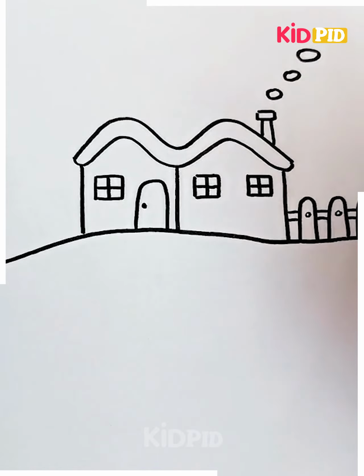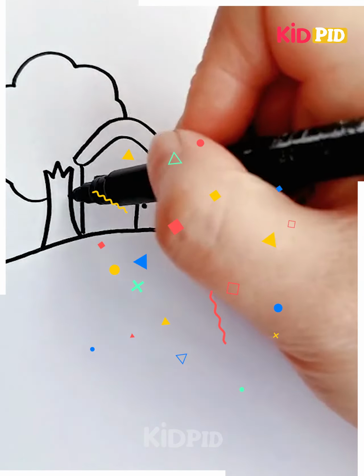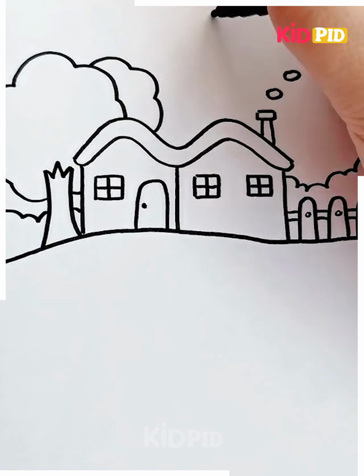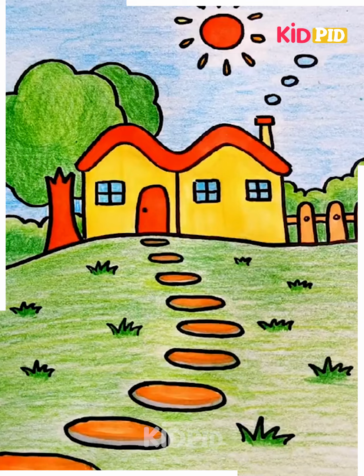Now add a bush at the back, and then draw the bark of a tree on the left side, as well as the rest of the tree. Add bushes here as well, add the sun at the top of it all, add a pathway leading up to this house, add grass all around, and color all of this in.